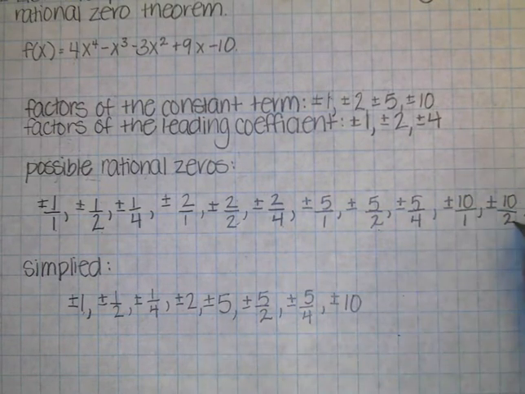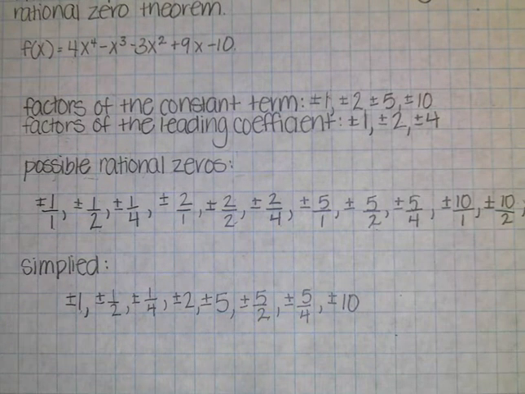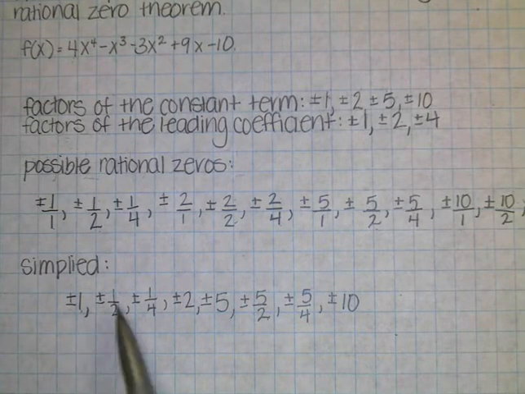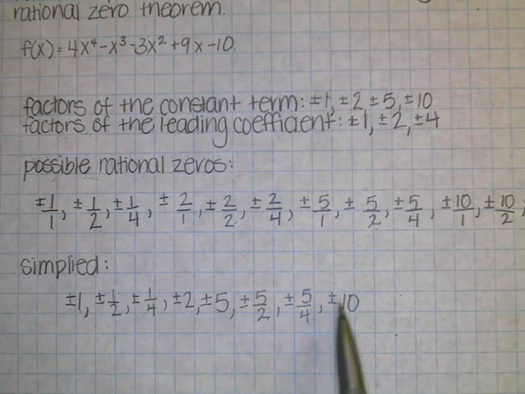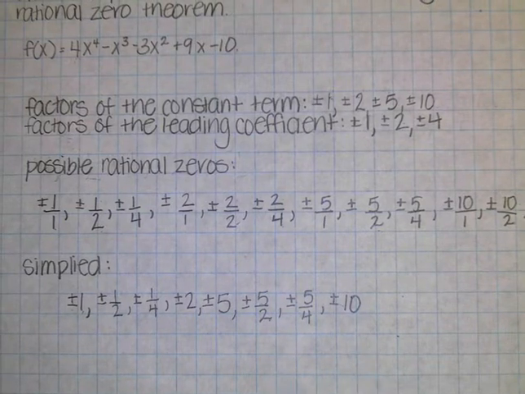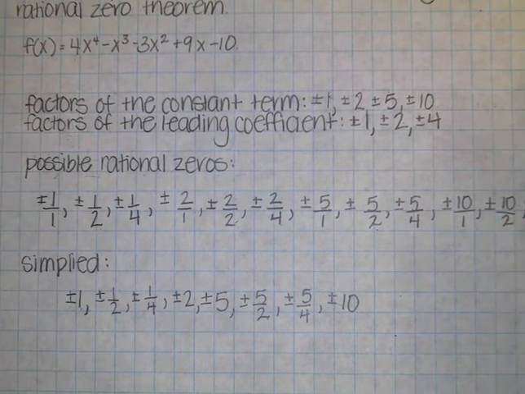10 over 2 is 5, which we already have. 10 over 4 is 5/2, which we already have. So this is our complete list. And we have 1, 2, 3, 4, 5, 6, 7, 8 times 2 because of the positive and negative. 16 possible rational zeros for this function. That's it for this problem.